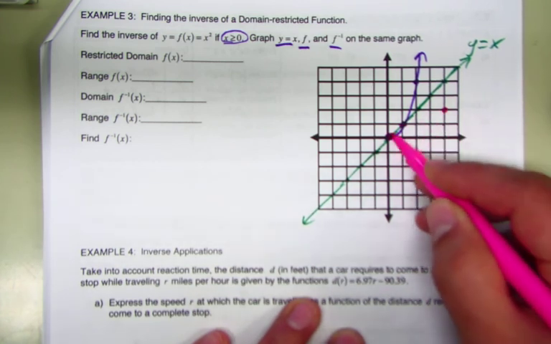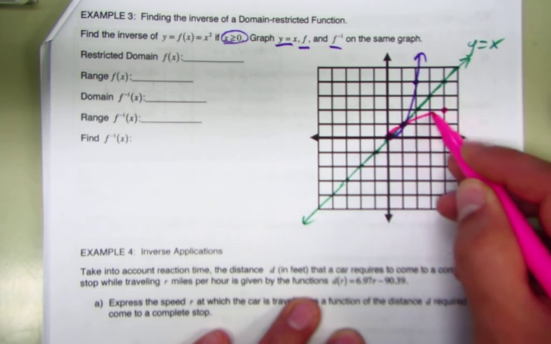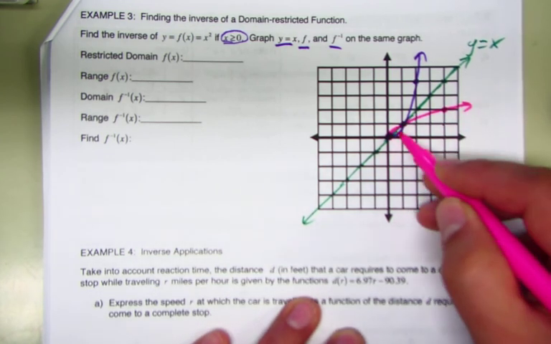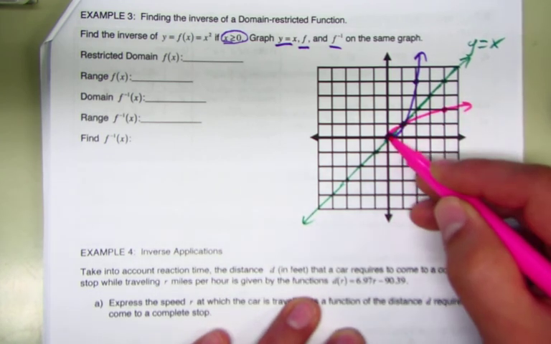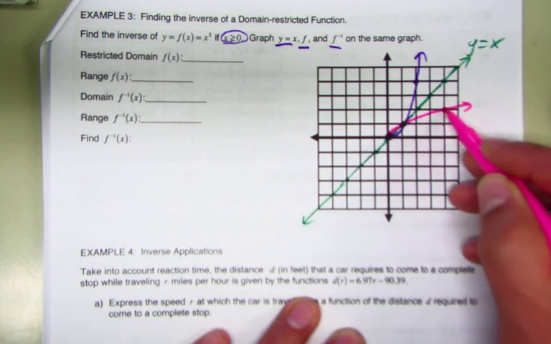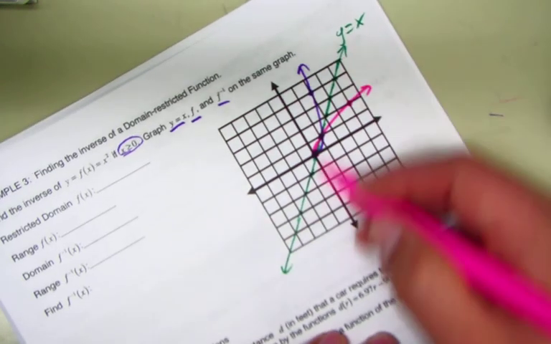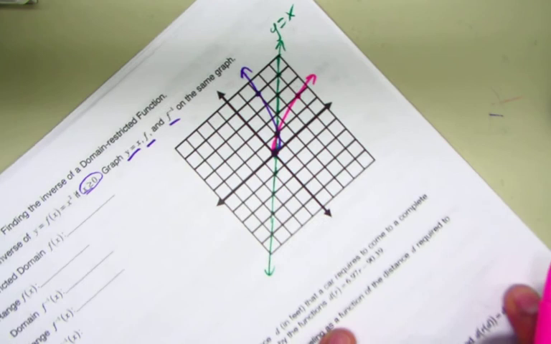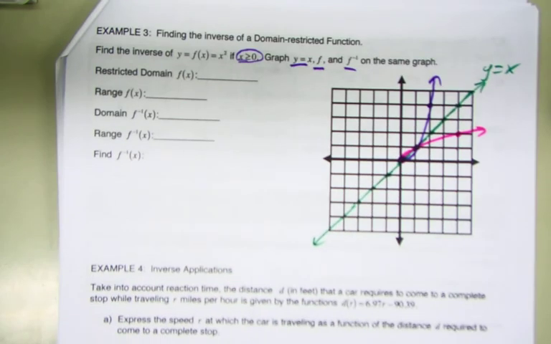And you can connect those, and it should, again, look like a mirror. So the pink graph that I have goes just a little bit above the green line and then cuts through it again and goes under, and here's my mirror line. Okay? So now let's find everything else.